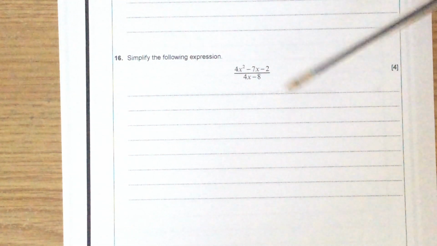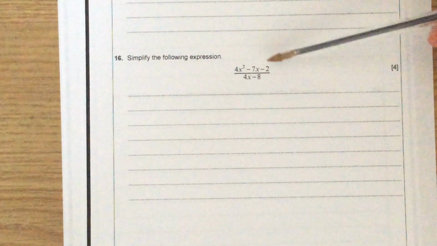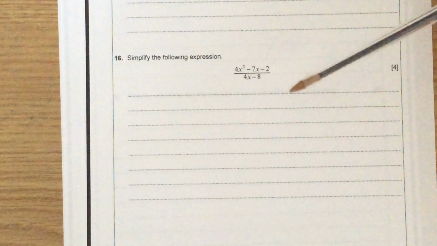Question 16. Simplify the following expression. So to simplify it, I'm going to try and factorise. I'm going to factorise the top and I'm going to factorise the bottom. Usually when you have something like this with a fraction, you'll find that on the top and bottom there'll be a bracket that's the same.